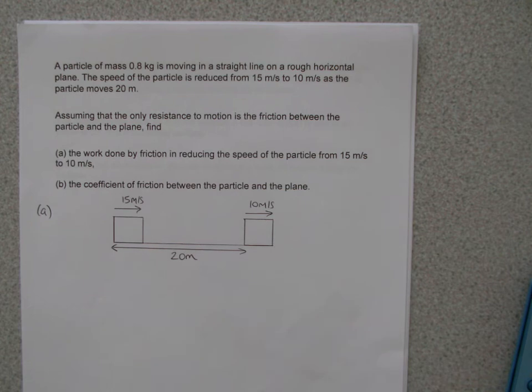A particle of mass 0.8 kilograms is moving in a straight line on a rough horizontal plane. The speed of the particle is reduced from 15 to 10 as the particle moves 20 meters. Assuming the only resistance to motion is the friction between the particle and the plane, find in part A the work done by the friction in reducing the speed of the particle from 15 meters per second to 10 meters per second.